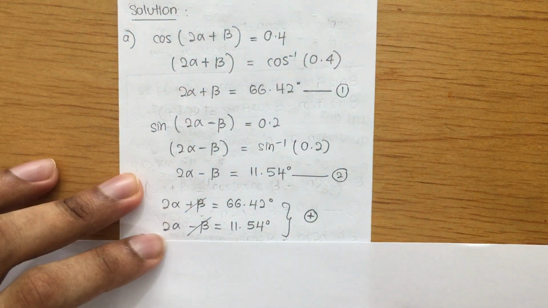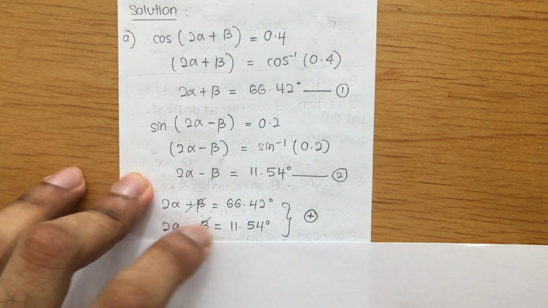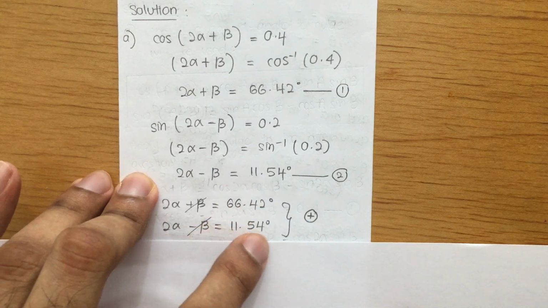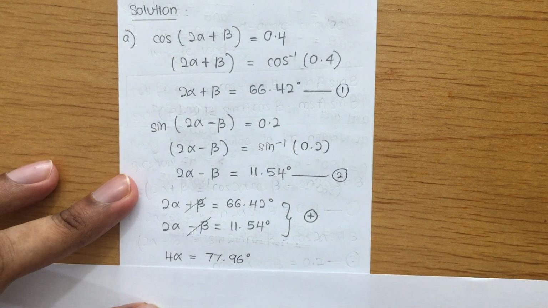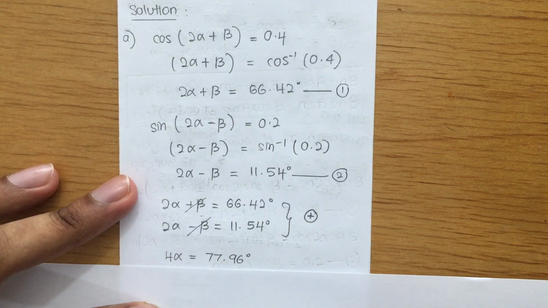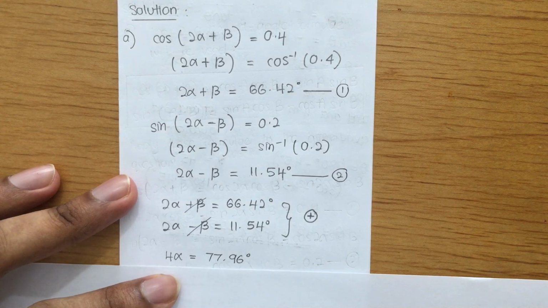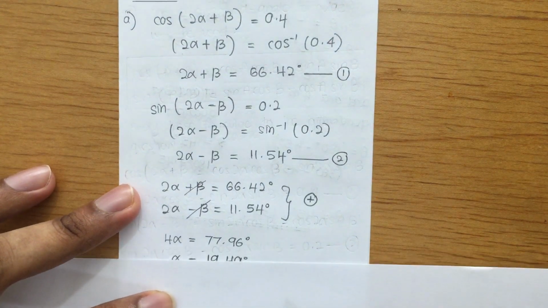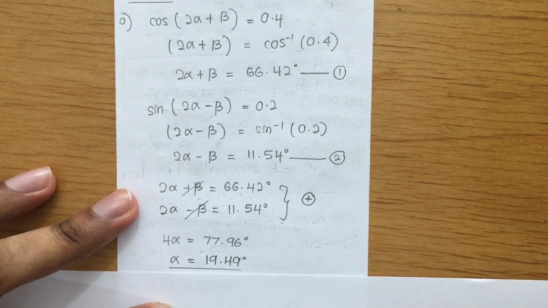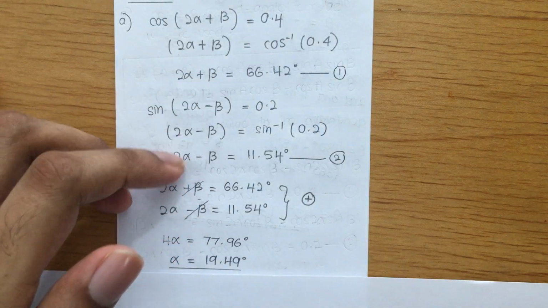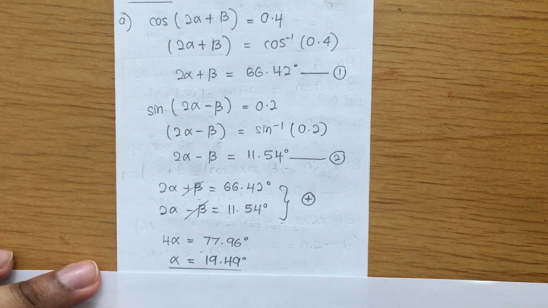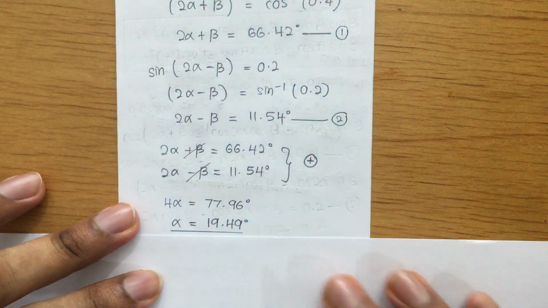From here, proceed to the next step. The 2 alpha and 2 alpha we can add, and we'll get 4 alpha, and then 66.42 degrees plus 11.54 degrees. So from here we get 4 alpha equals 77.96 degrees. So how to find alpha? You divide by 4. From here you get alpha equals 19.49 degrees guys. So you have already got your alpha value. Once you get your alpha value, you can substitute into either one of the equations to find the respective beta value.